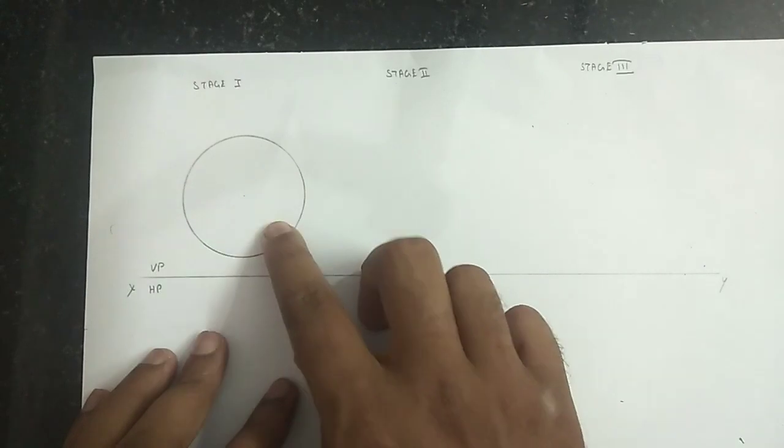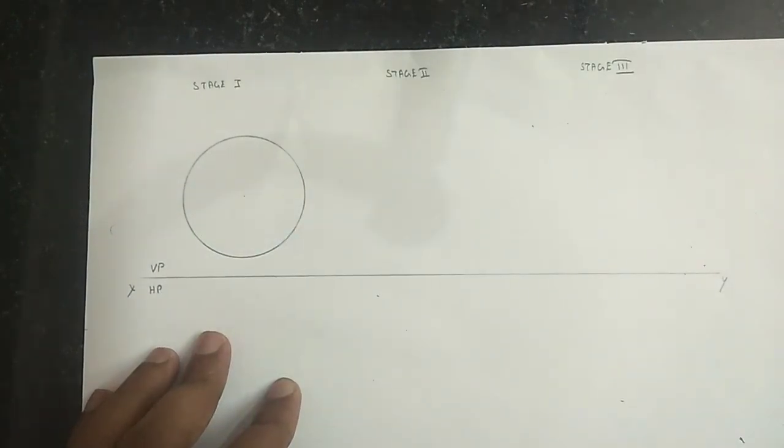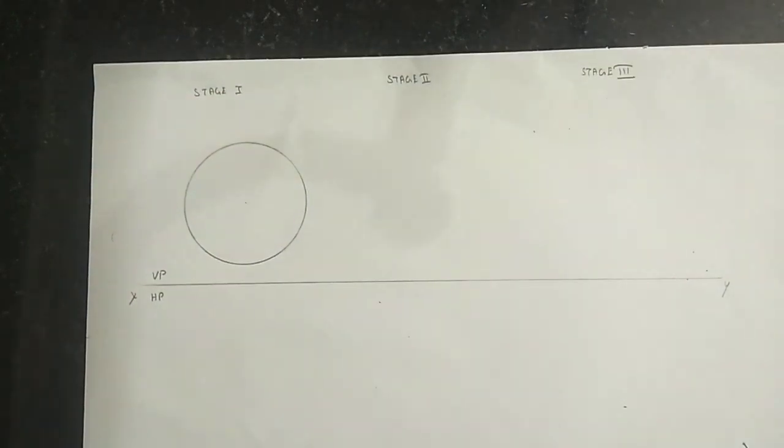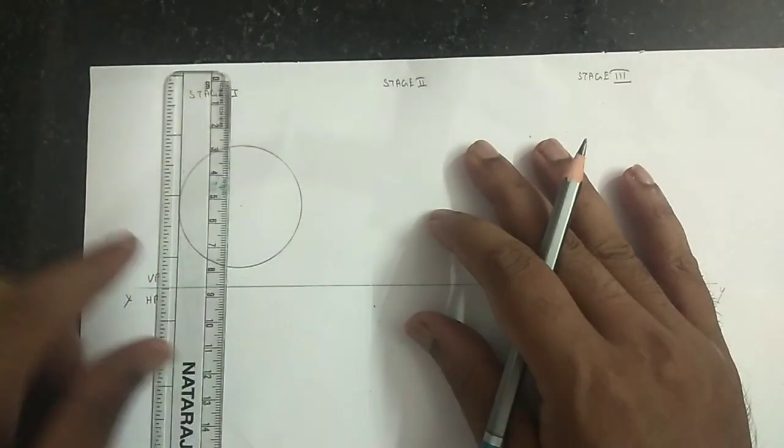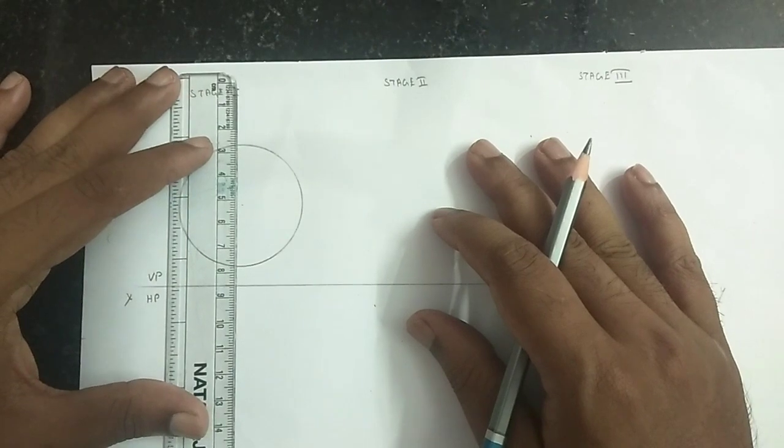So first draw the circle and then we are going to divide the circle into 4 equal parts. Okay, so I am going to divide the circle into 4 equal parts.